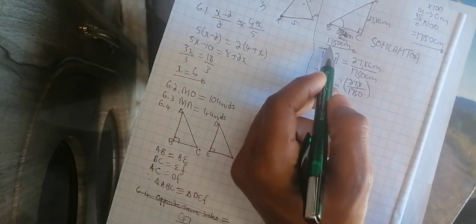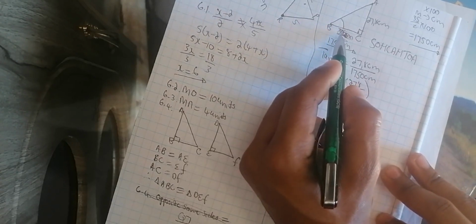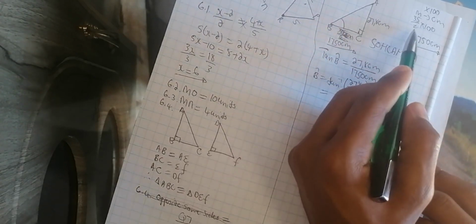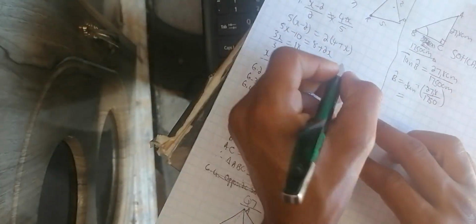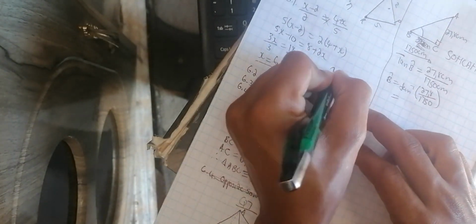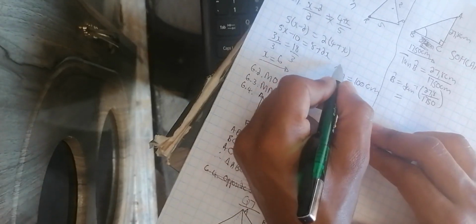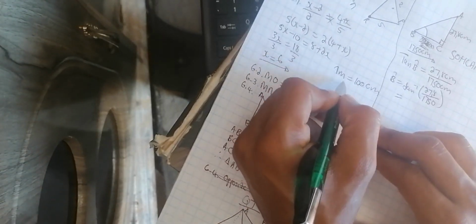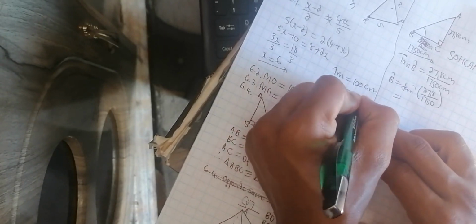Now I said this is 35 divided by 2 meters, right? Let me just start the conversion once again. I know that 1 meter is equal to 100 centimeters, but I don't have 1 meter. What I have is 35 divided by 2 meters equals x.